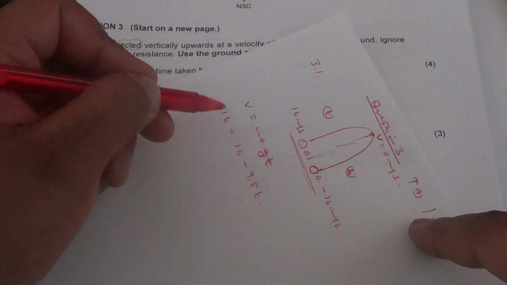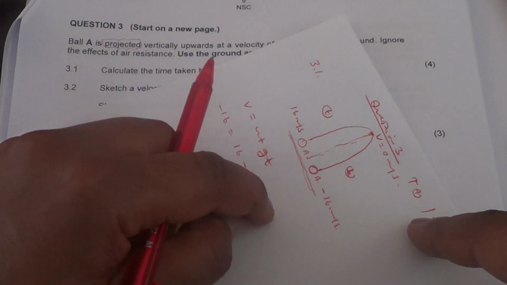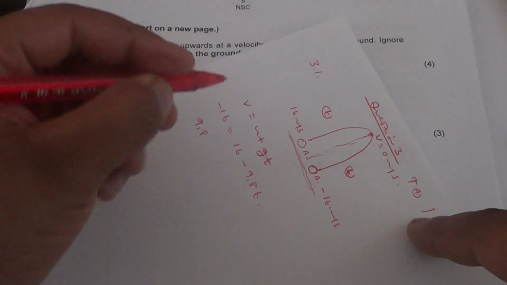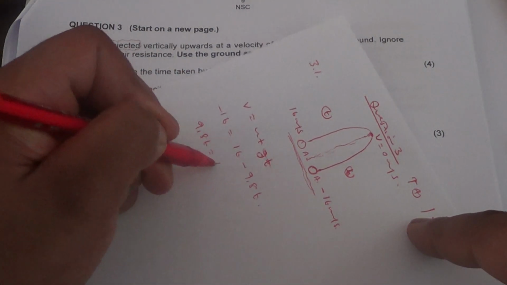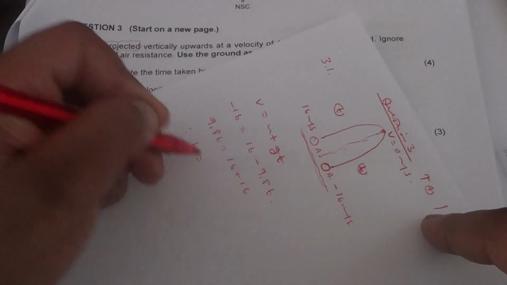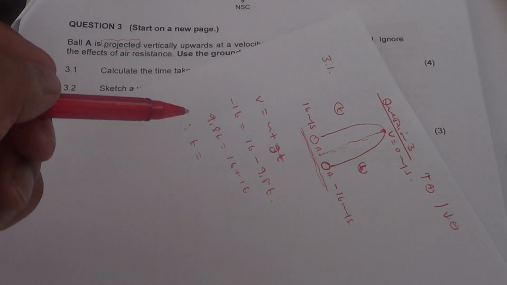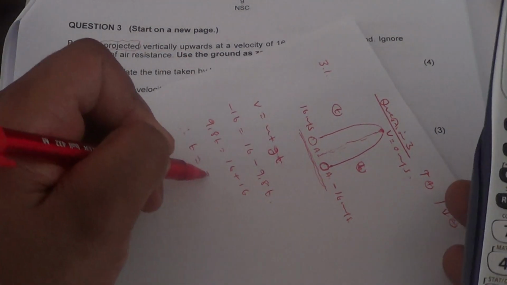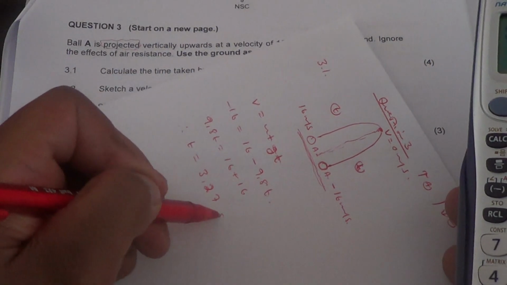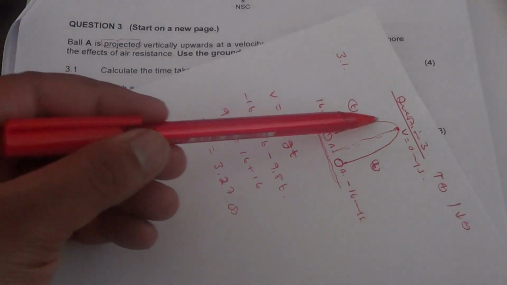Alright, so we can just take this one that side and take this one this side. So if we do this, we know now that 9,8 t equals 16 plus 16. Therefore, t equals the division thereof. So 32 divided by 9,8 gives me 3,27 seconds to 2 decimal places, of course. Now, this is the total time it took.